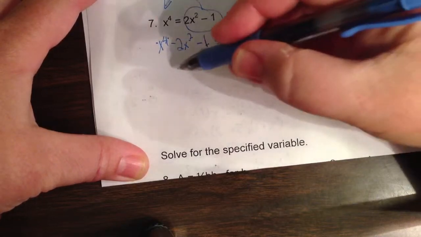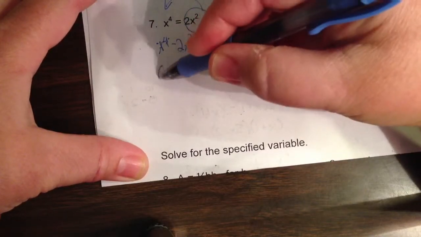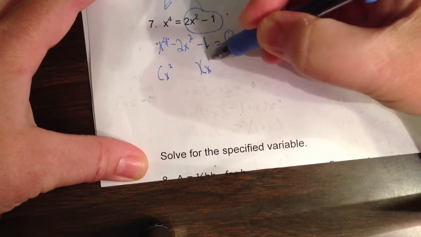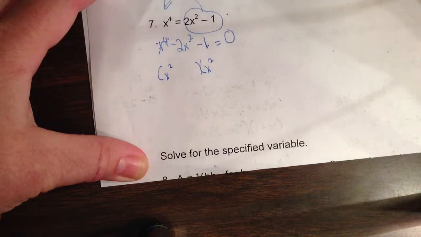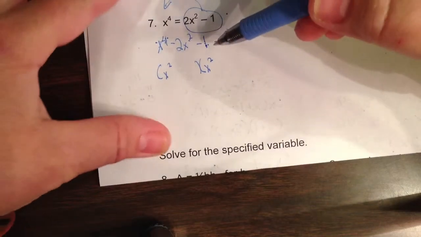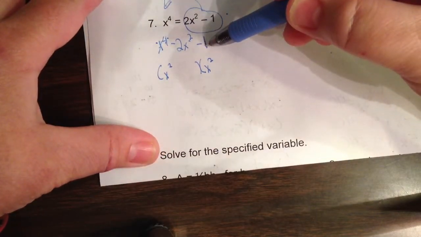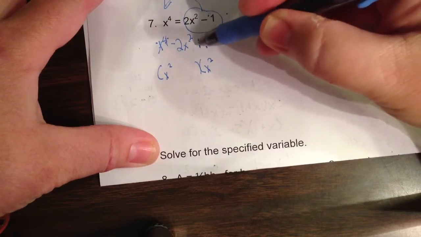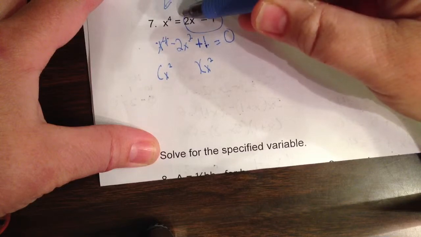Well, here's kind of the deal. The only way you're going to get x to the fourth is if you had x squared times x squared. Okay? And the only way we're going to get the 1, sorry, actually, now I see what my mistake was. That should be a plus 1 because when we brought it to the other side.